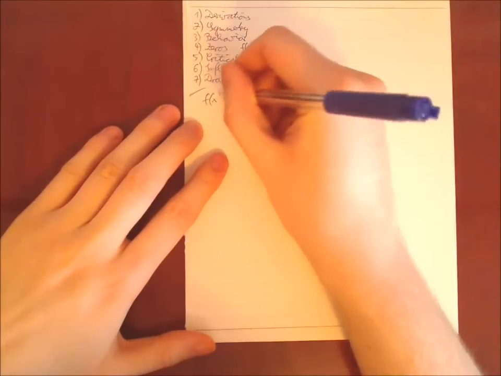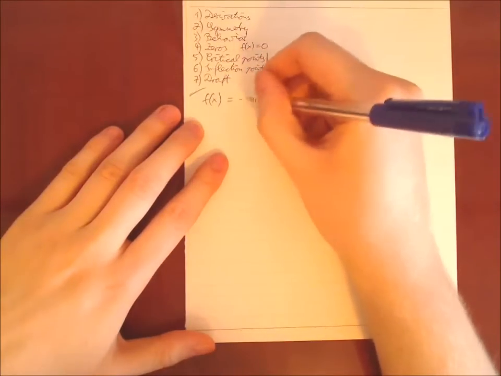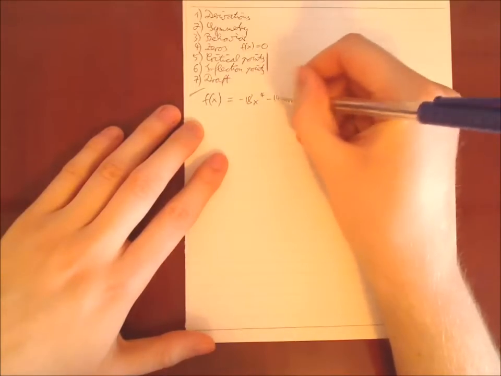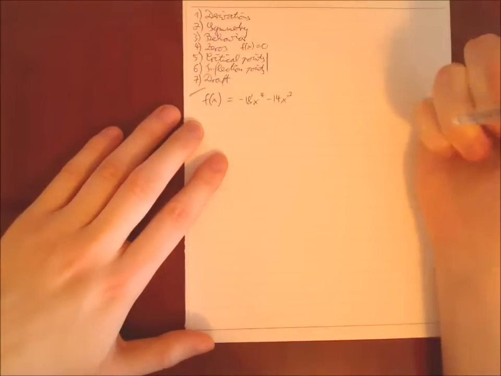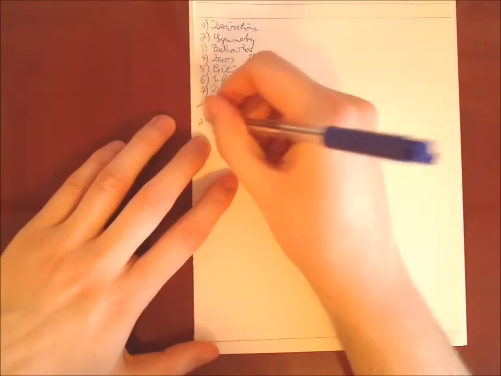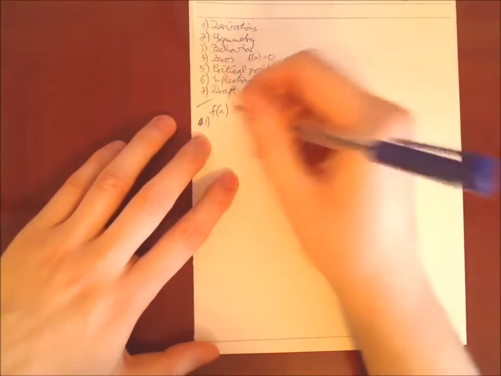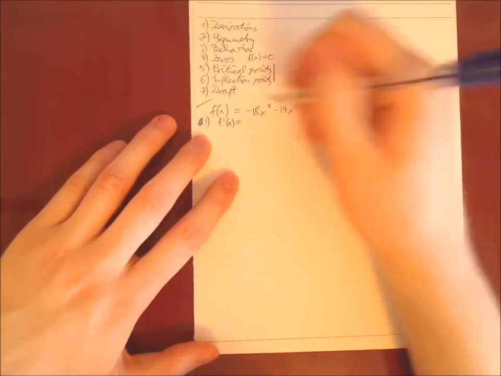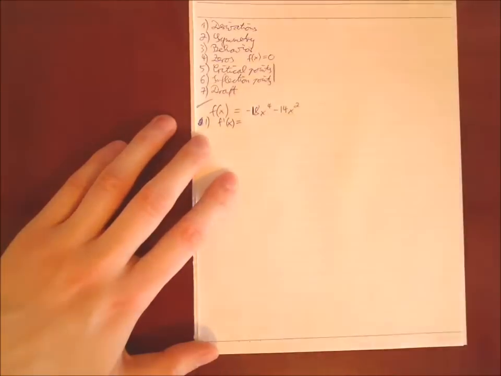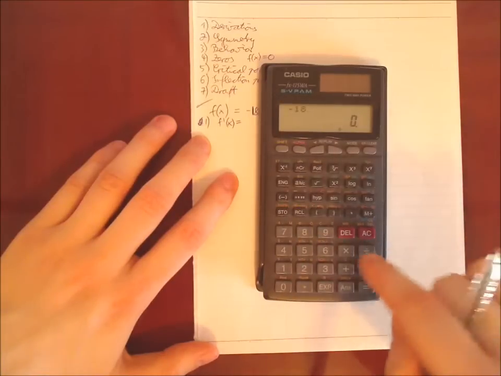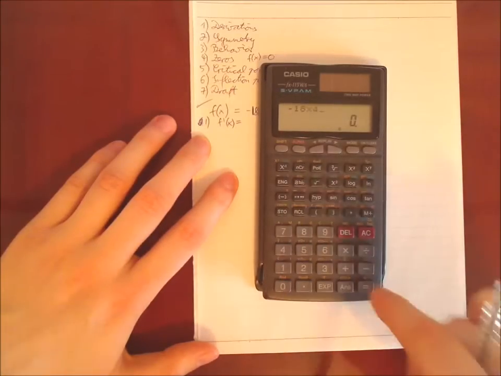So we have this function: minus 18x to the power of 4 minus 14x to the power of 2. This is the function. So we start with, if you remember, derivations. 1. Derivations. In this case, we might need a calculator. Minus 18x to the power of 4. This derivative is maybe a little bit... Okay, if we don't have a calculator, we would be able to do it, but in this case I have a calculator, so we use it.